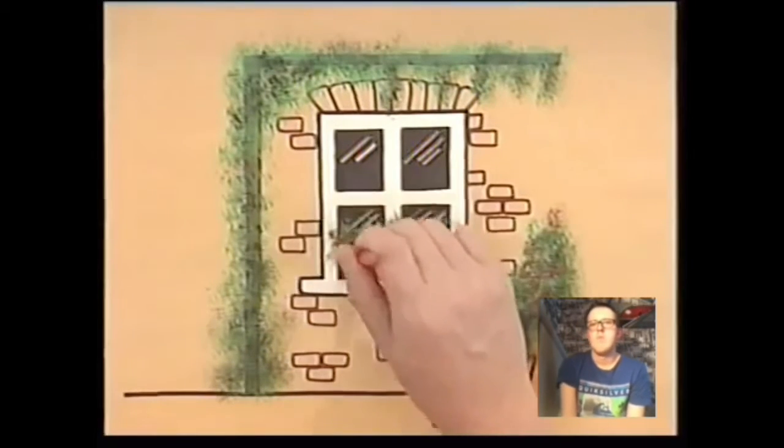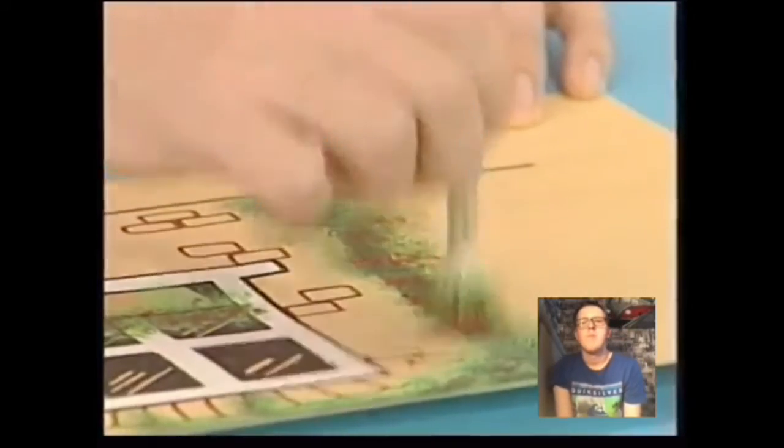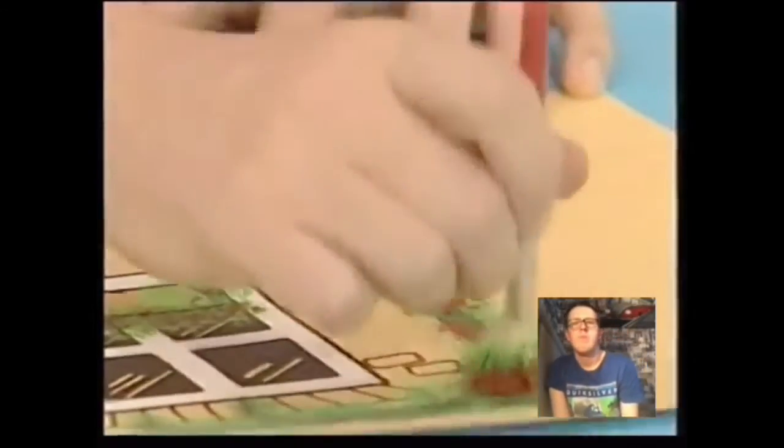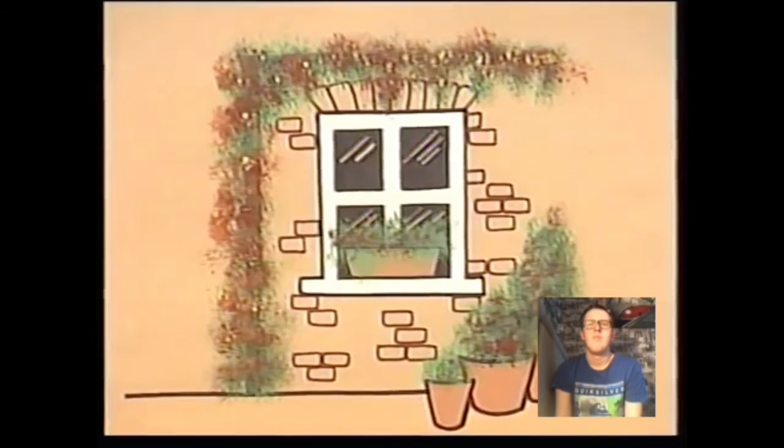Again, in the same way. Just dab them on, stipple them on, and on, and on. Try cheating yourself. Dab on some leaves and flowers with a dry brush.